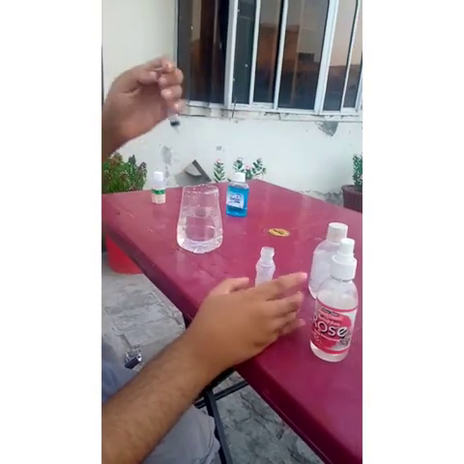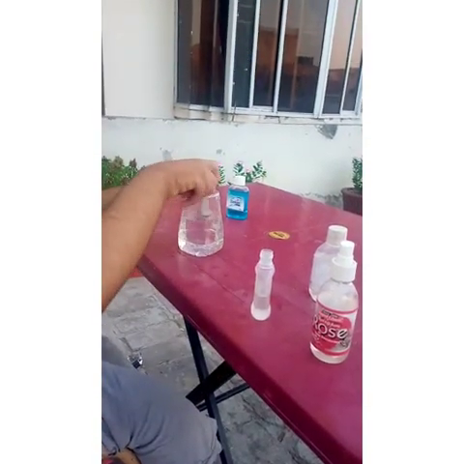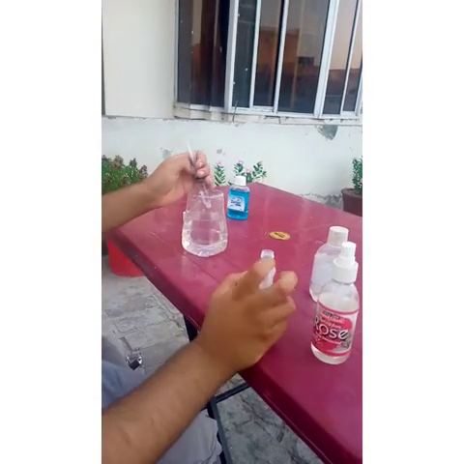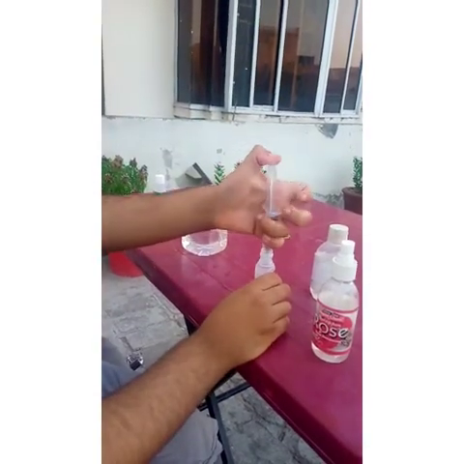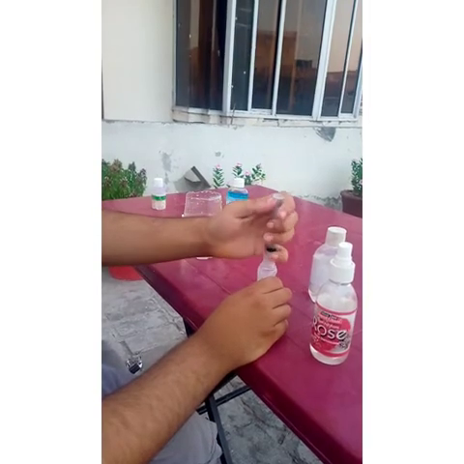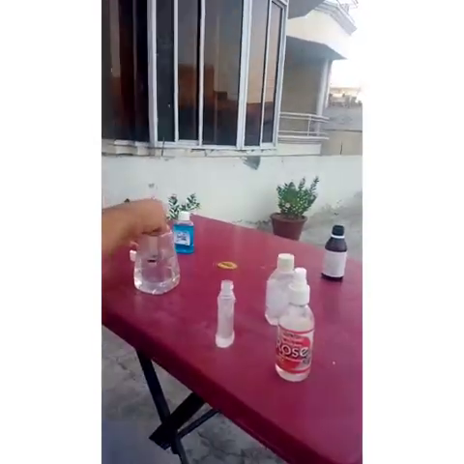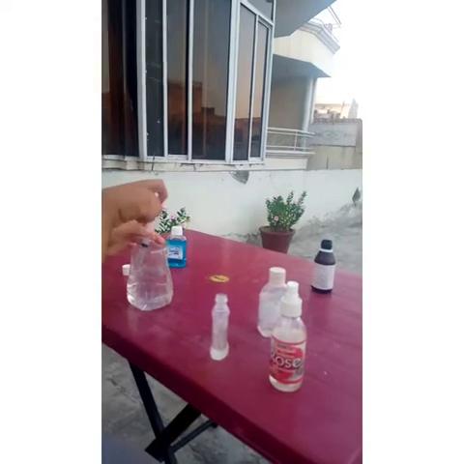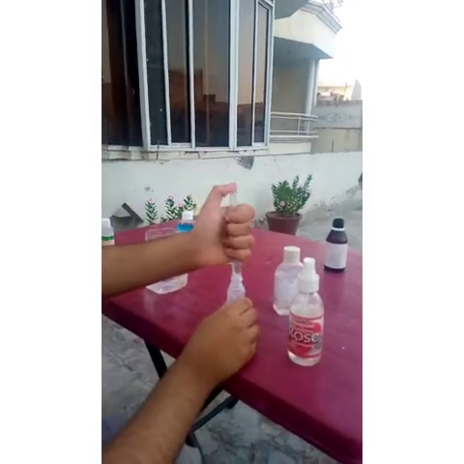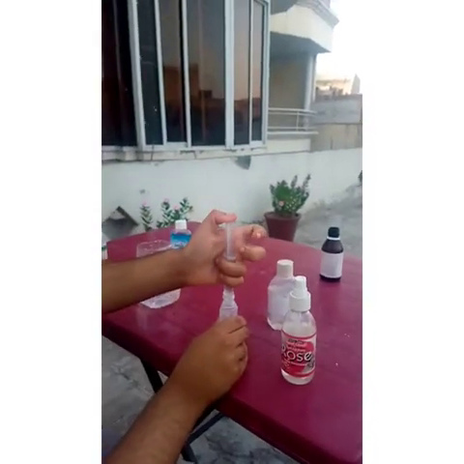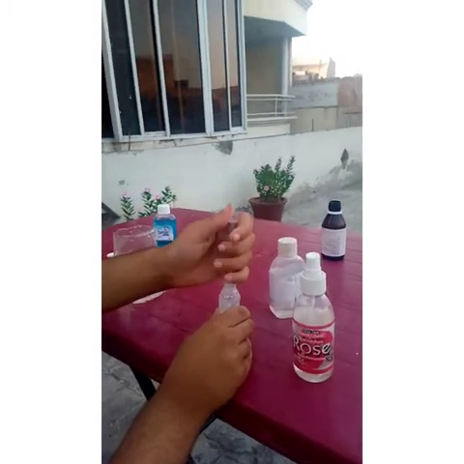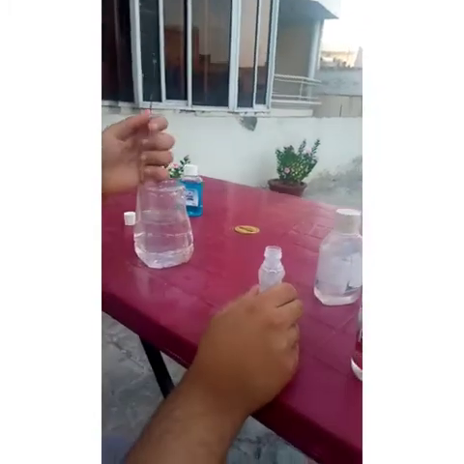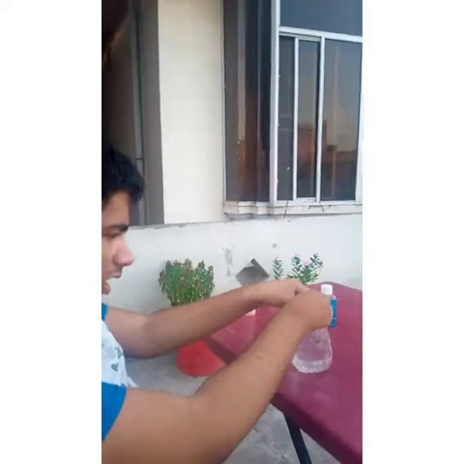So it is filled in the bottle. Keep in mind, 25 milliliter of rose water this time. I also looked for a vitamin C capsule.